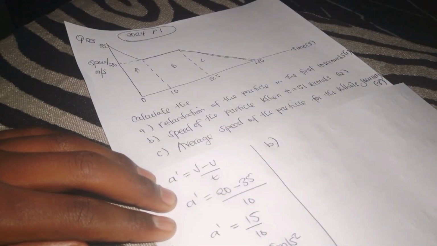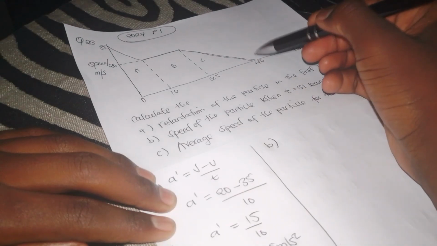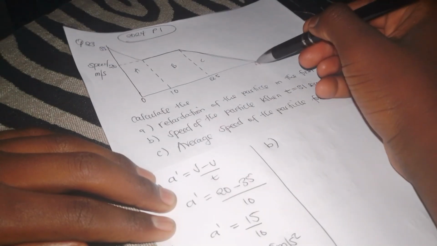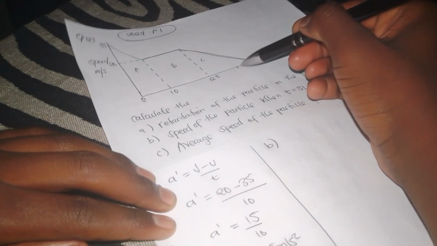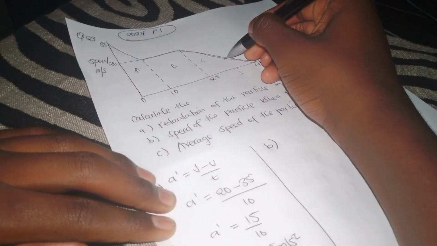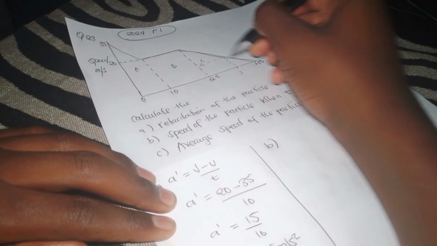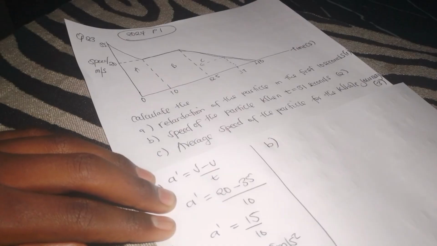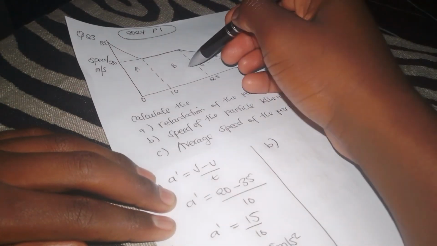So t is equal to 31, it must be between 40 and 25, so it must be somewhere here. So do this, C1. So we need to find the retardation so that we find the velocity here.